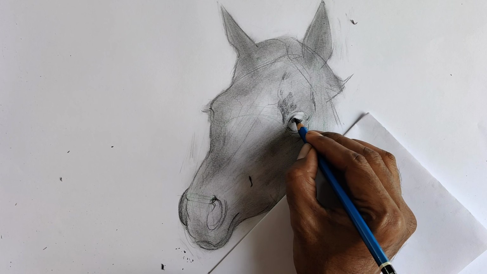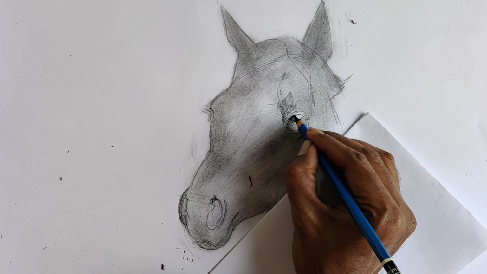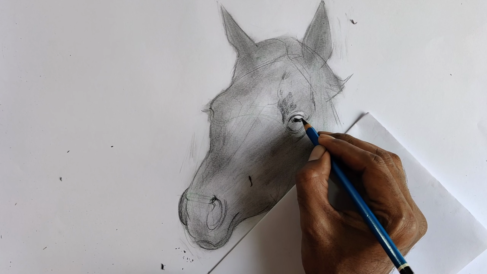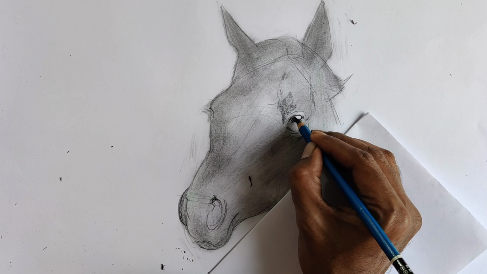For leaving the highlight white, I'm just erasing out with the help of an eraser and keeping the highlight more strongly white.